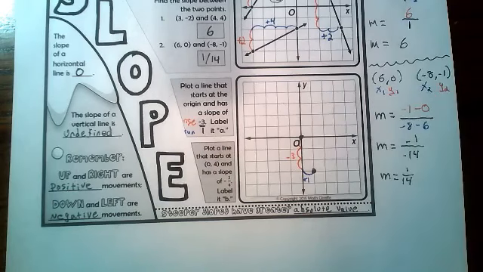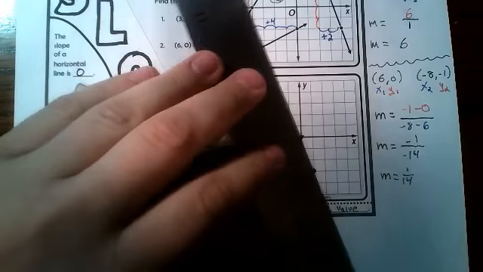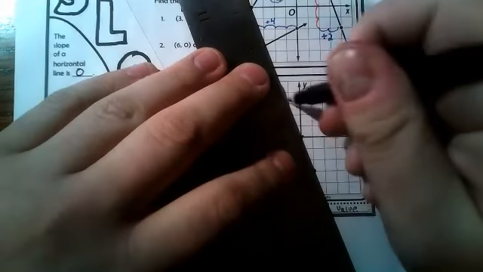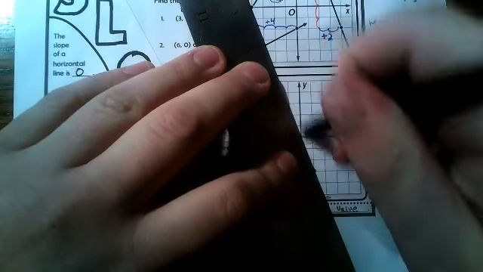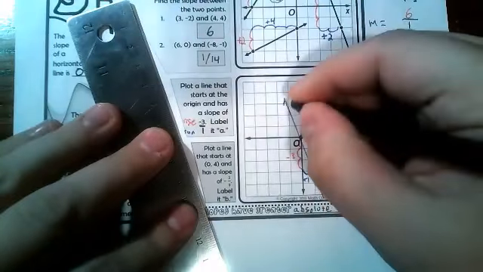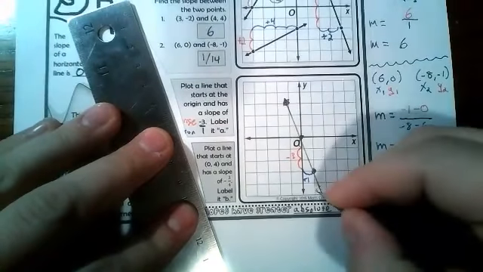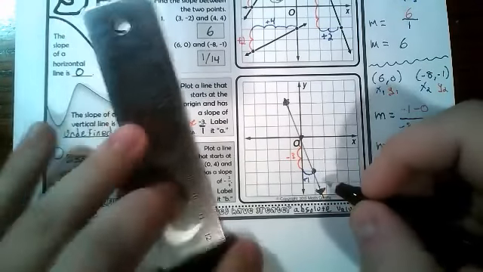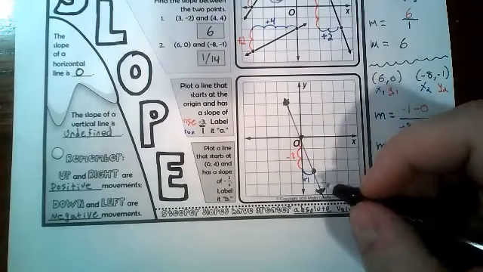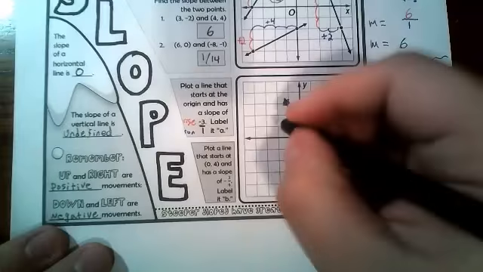And to graph a line through those 2 points, I use a ruler. Make sure you show your arrows because this line's not going to stop. And there you are. This one is line A.